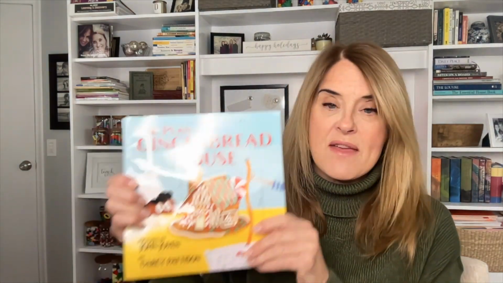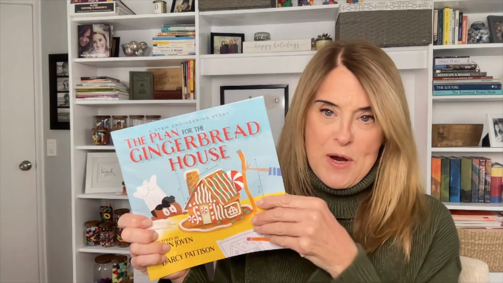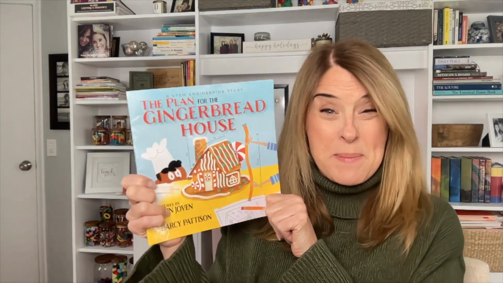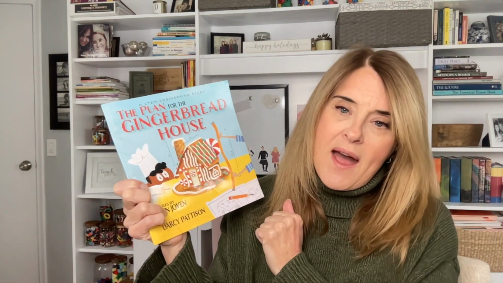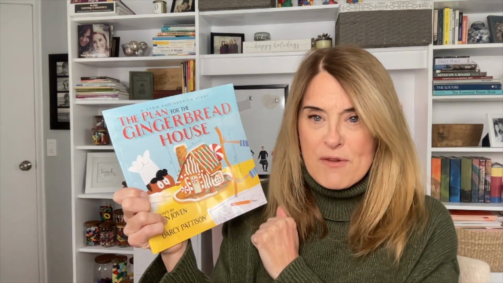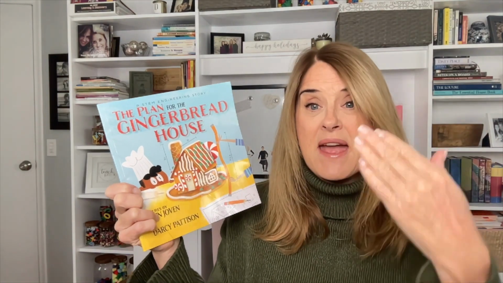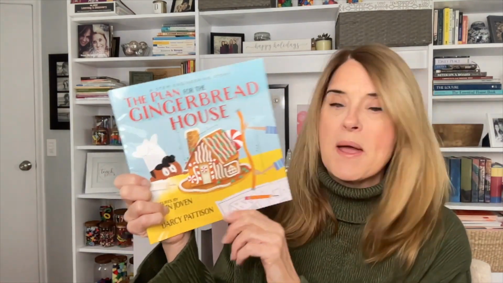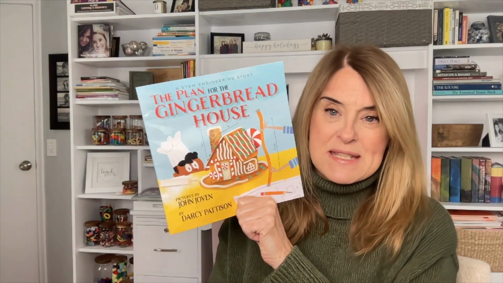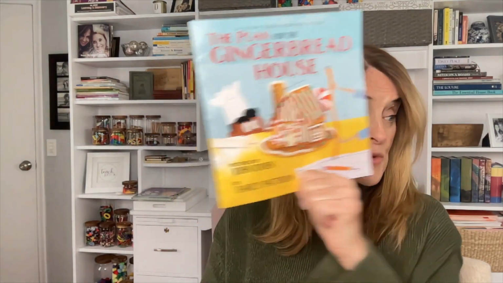The following day, I read The Plan for the Gingerbread House. And I haven't decided yet if we're going to try to make maybe some graham cracker gingerbread houses, but this is a good Thursday book for me because I'm done on Thursday. My 3-4s are done on Thursday. They only go 4 days. My pre-K goes 5, but I'm holding this in reserve in case I want to build gingerbread houses.